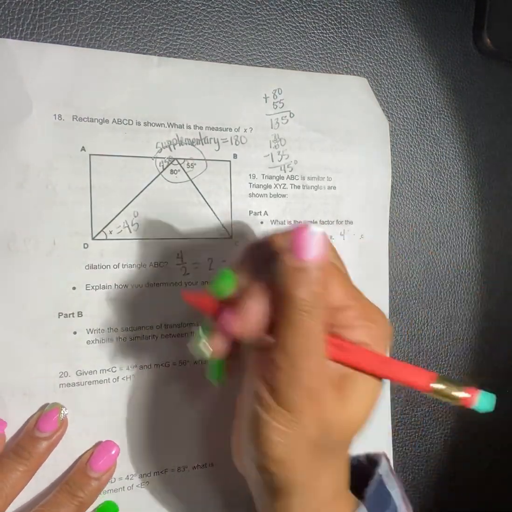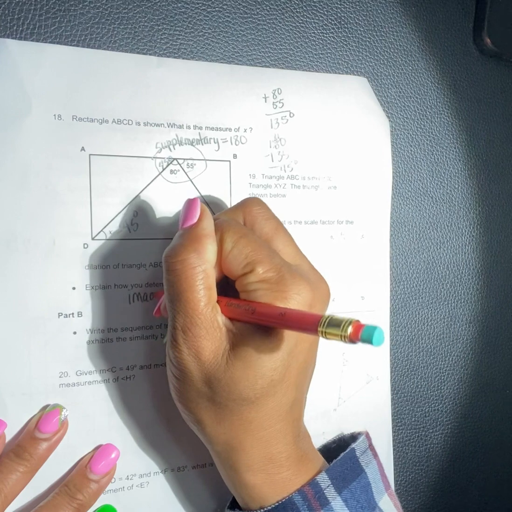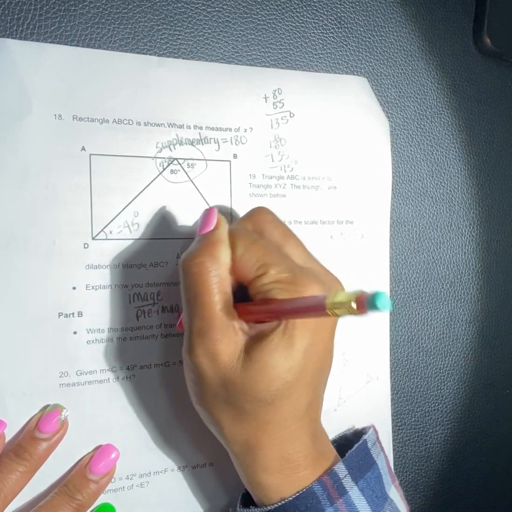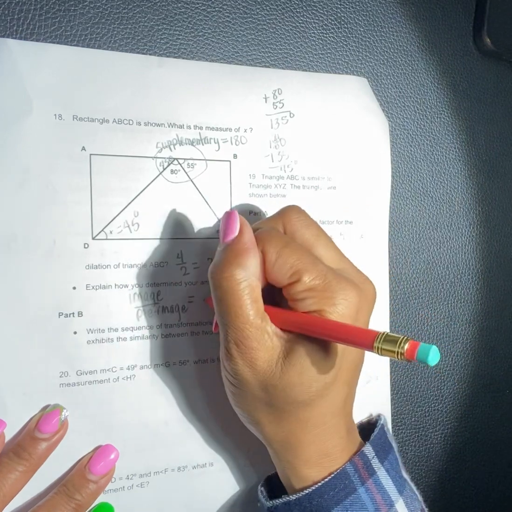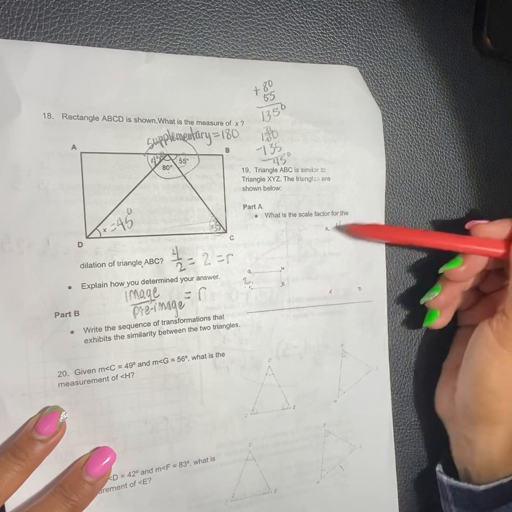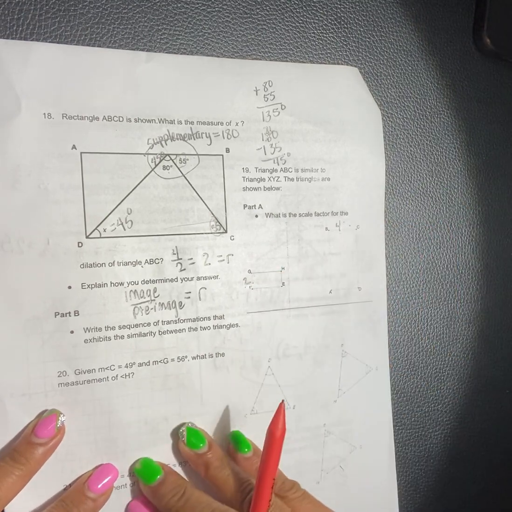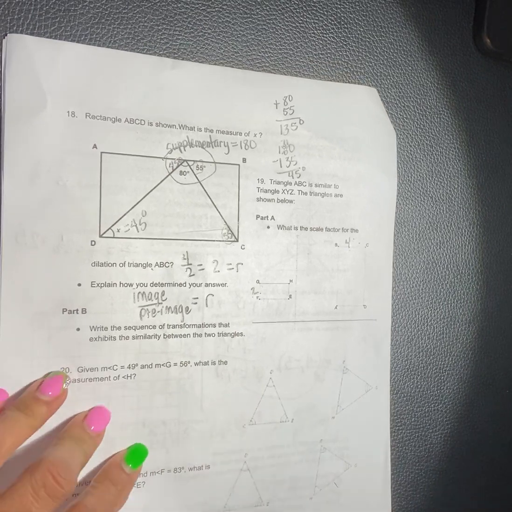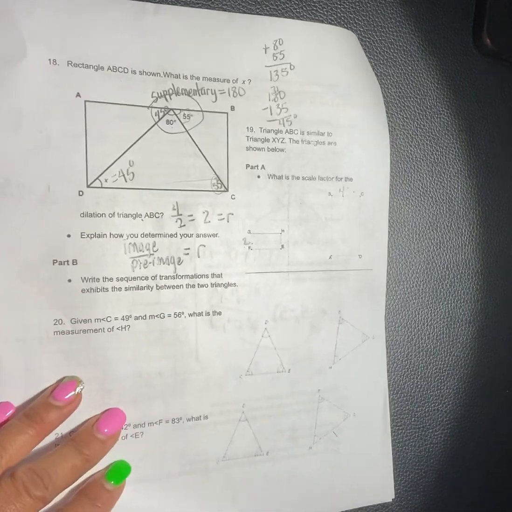Explain how to determine your answer. We divided the image by the pre-image. Remember, we count the units that give us the scale factor. So here was 2 units and here was 4 units. All right. It says write the sequence of transformations that exhibits the similarity between the two triangles.